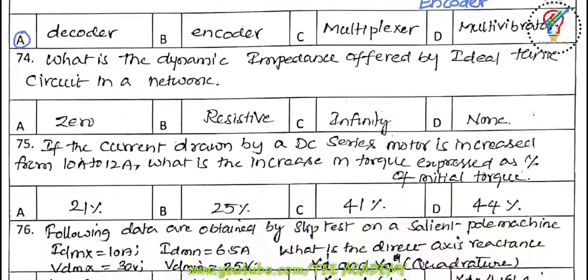Next one, which of the following is the dynamic impedance offered by an ideal tank circuit in a network? The dynamic impedance offered by an ideal tank circuit is infinity. So it is going to offer an infinite amount of impedance here. So for the 74th question, C is the answer.